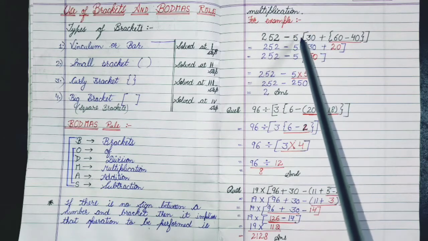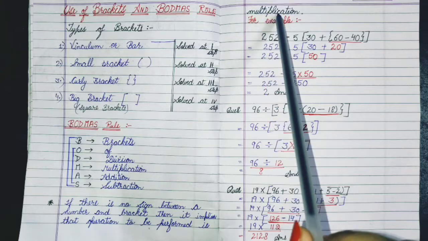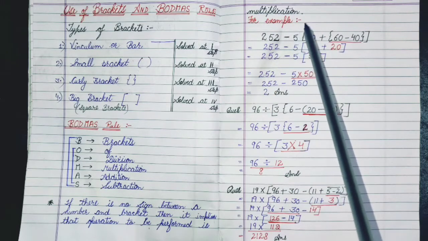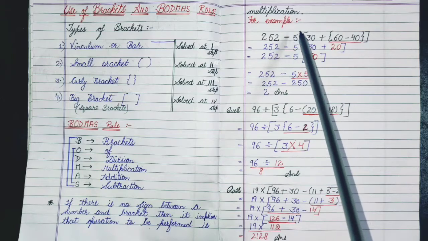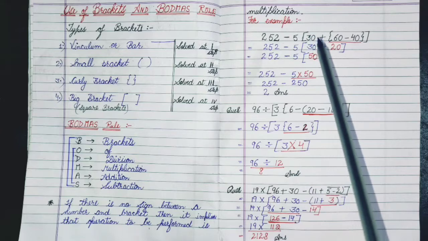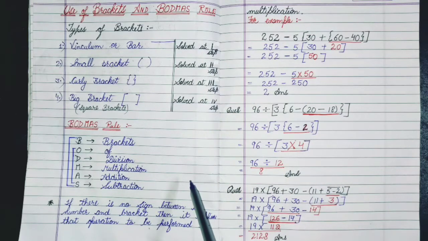So in that case, we have to think that the operation to be performed is multiplication. Yes class, when we do not have any sign, we use the multiply sign in between. Clear? So this is the concept which we have studied right now.